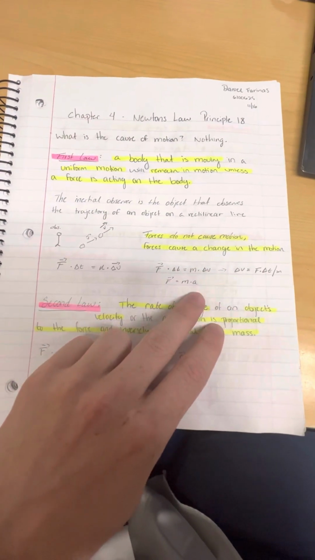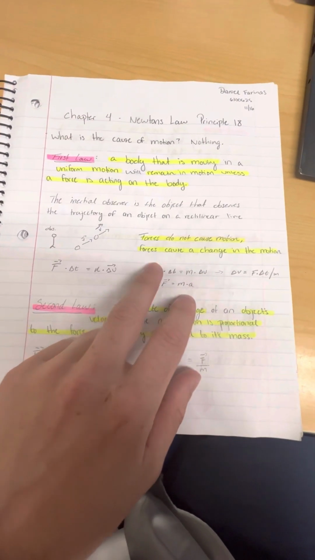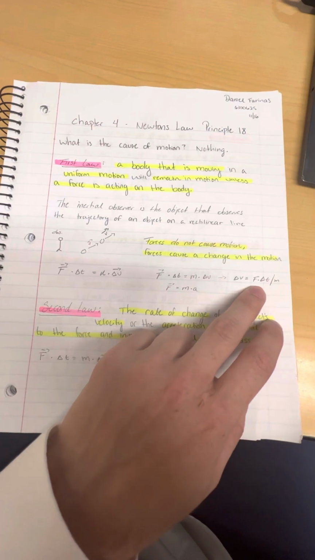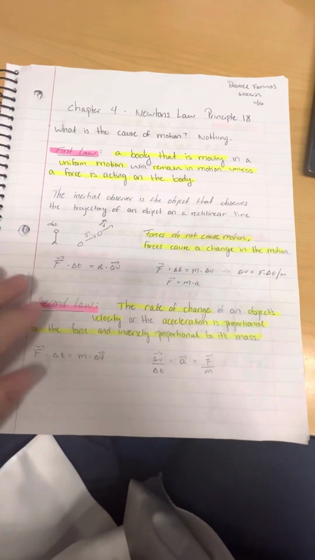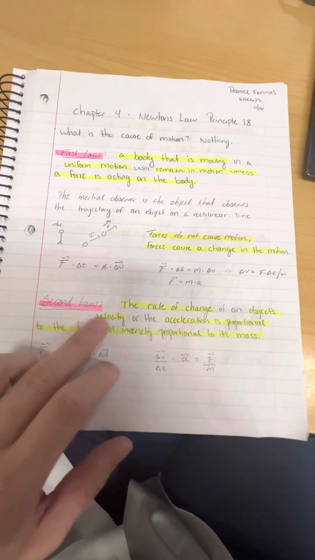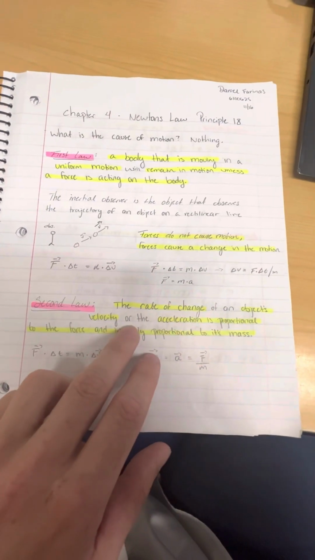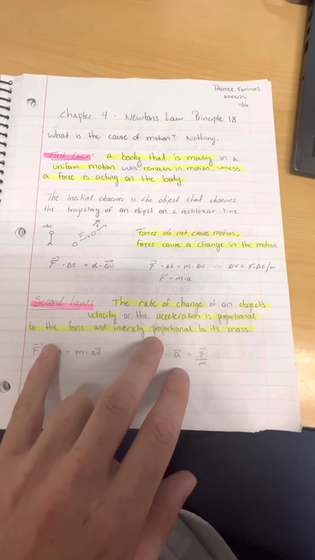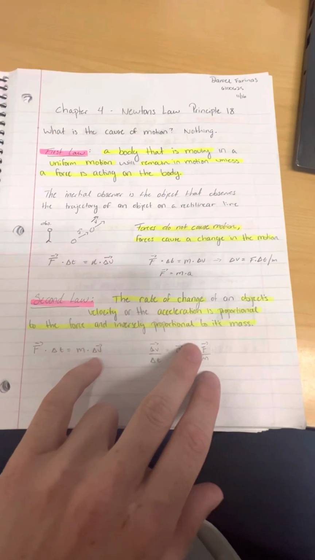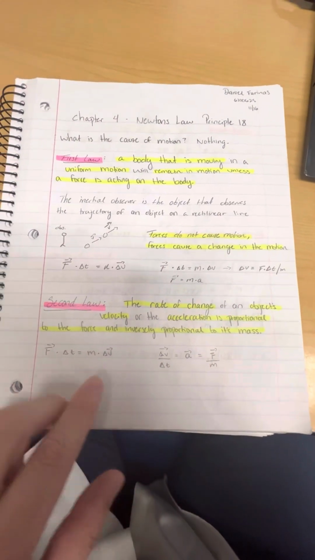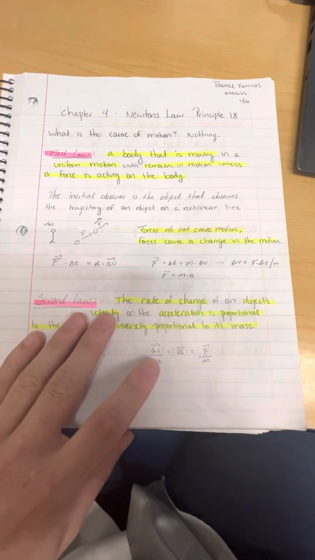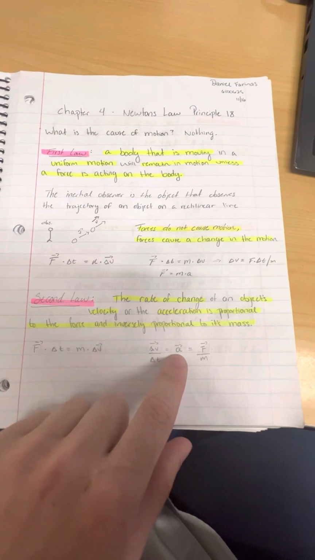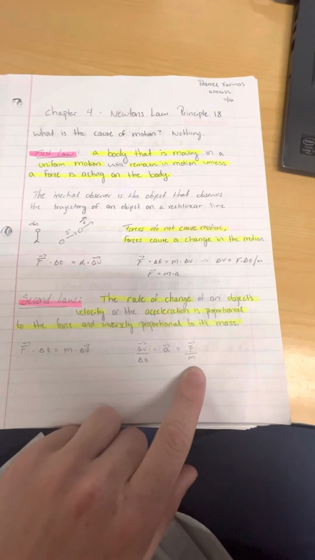And we know that force is mass times acceleration. And the velocity is force times time divided by mass. Right. We have the second law, which is the rate of change of an object's velocity, or the acceleration, is proportional to the force and inversely proportional to its mass. So we have our change in velocity divided by our change in time, which equals acceleration, which equals force divided by mass.